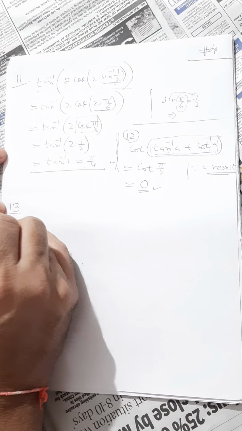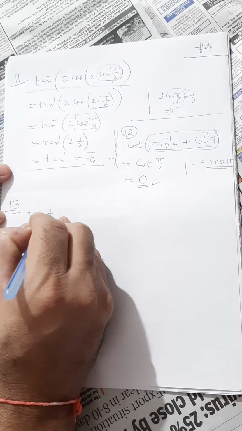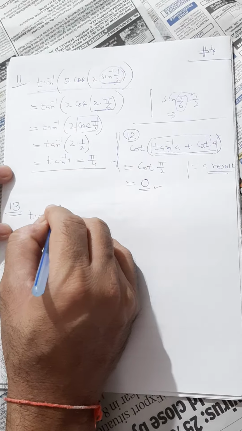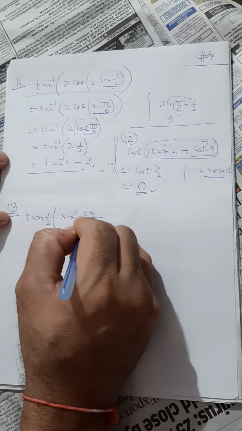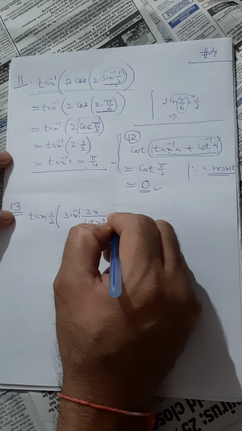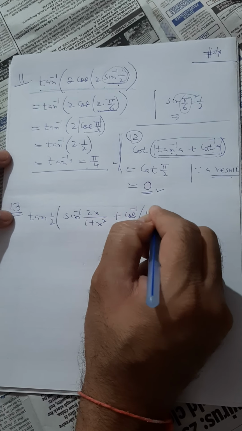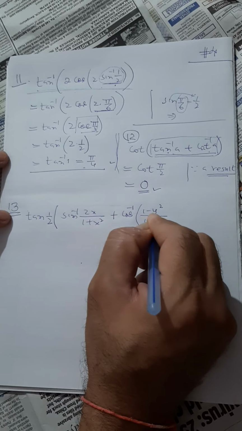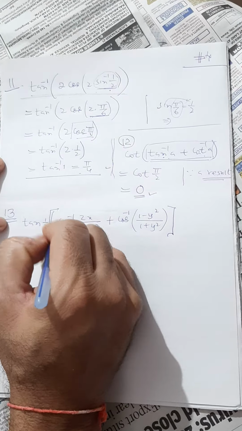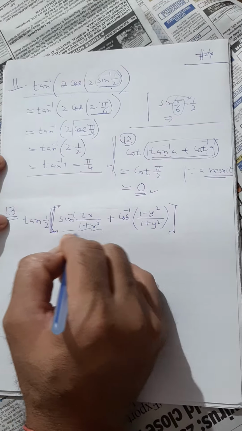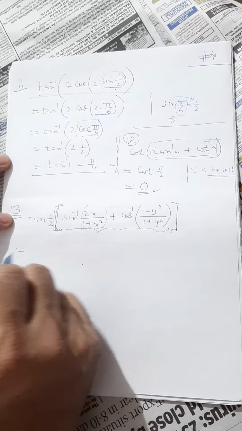Next question, question number 13. We want the value of this: tan of 1 by 2, and inside the bracket we have sine inverse 2x upon 1 plus x square plus cos inverse 1 minus y square upon 1 plus y square. This is tan of. So we simplify this here and we get the value.